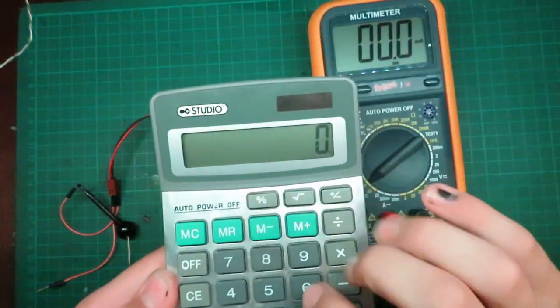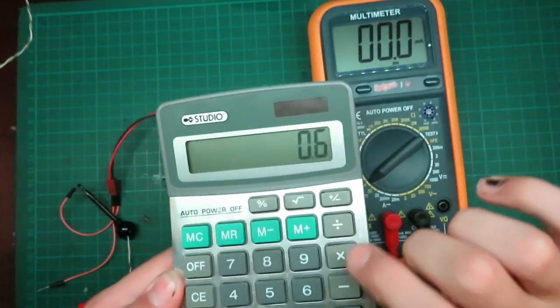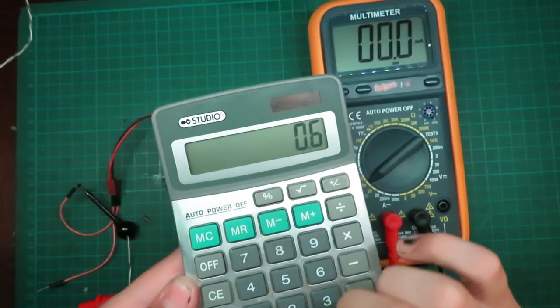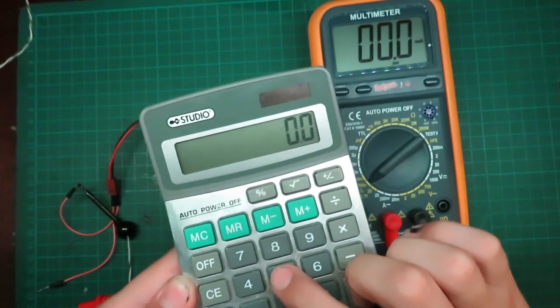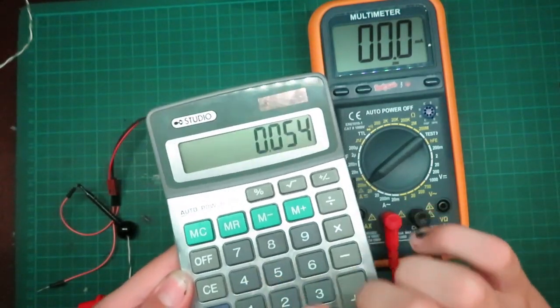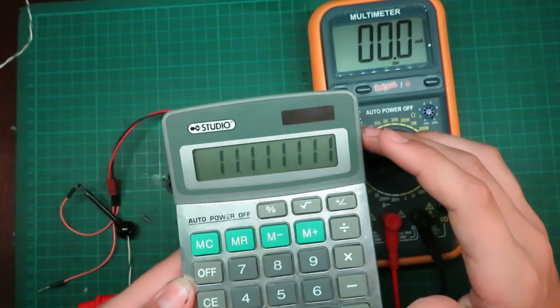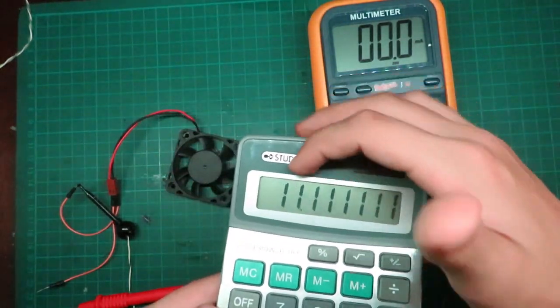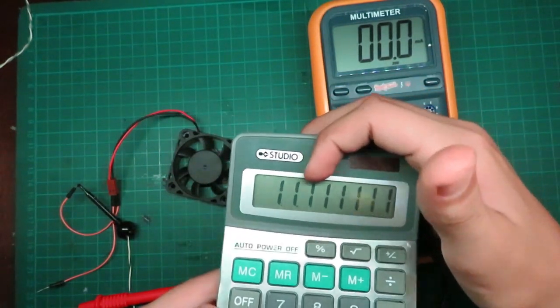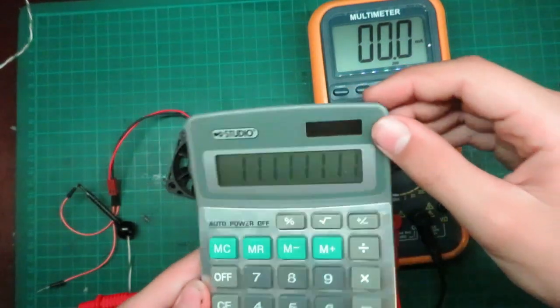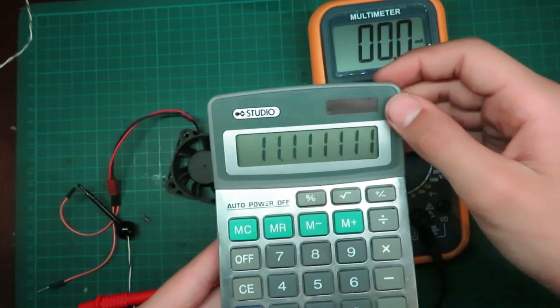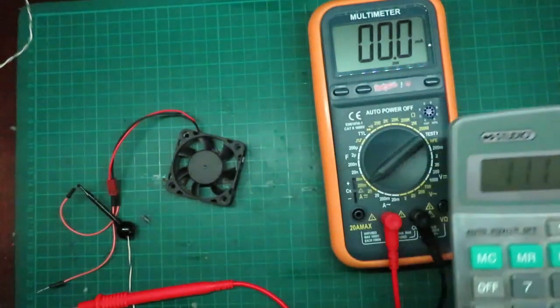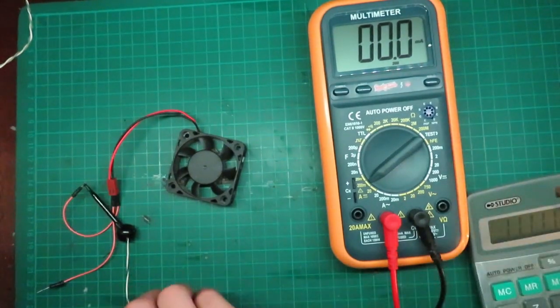So I'll calculate that. 0.6 divided by 0.054, and remember always to convert to base units. So it looks like the answer is 11.111. Pretty close to 12 volts, and that was my input voltage there.